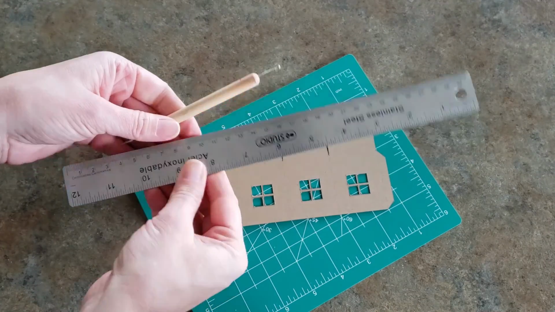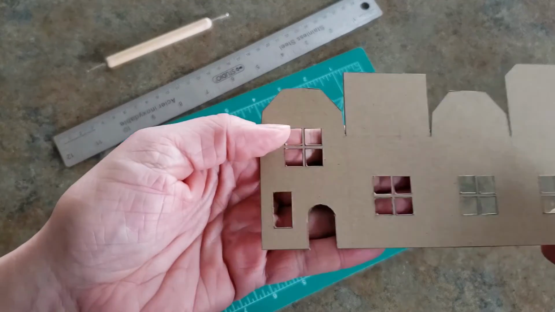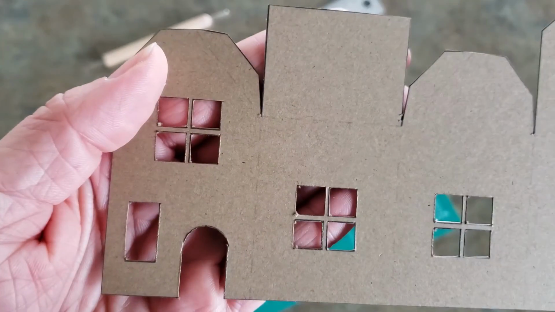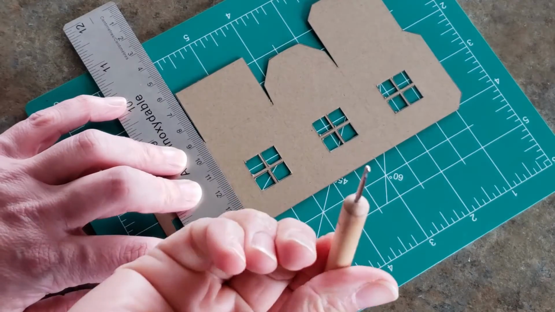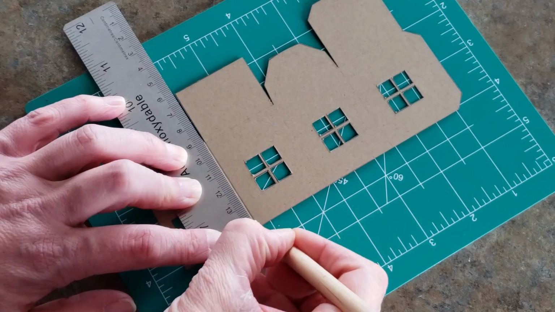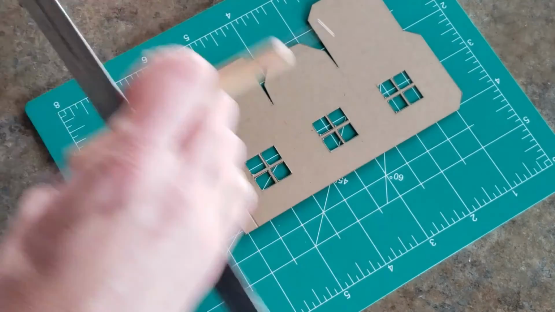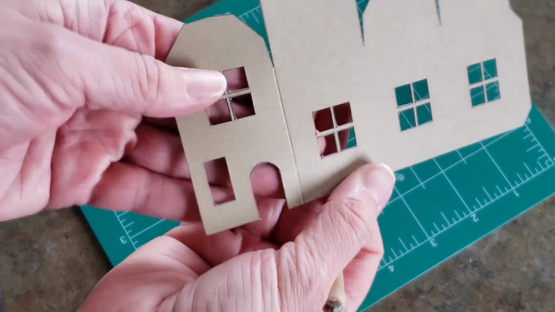And now it's time for the score lines. As you can see, they do have it printed out on the image, and you just want to do the same procedure as before. Just make sure you press down hard enough, but not so hard that you rip through the paper.